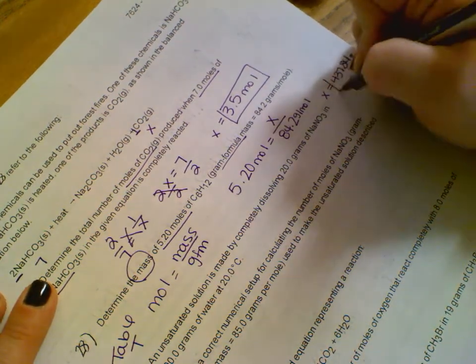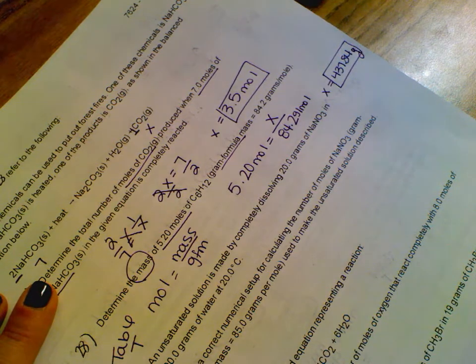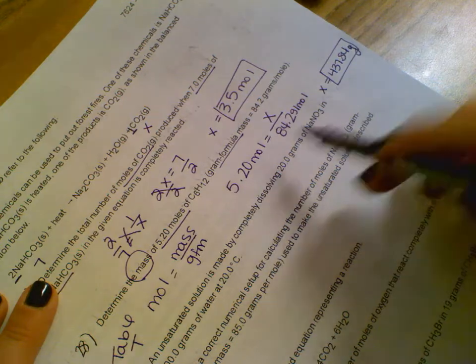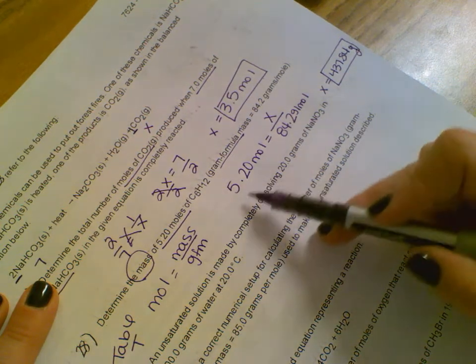Again, it didn't say anything about significant figures, so I would just leave it if I were you. But technically, there would be 3 sig figs here. They technically use 3, but again, they rounded a little bit, so I'd go off of here.